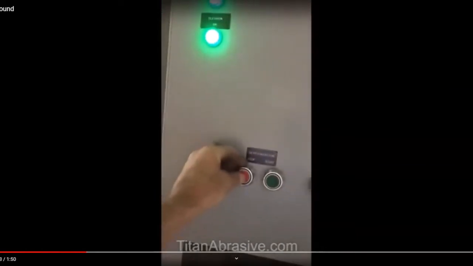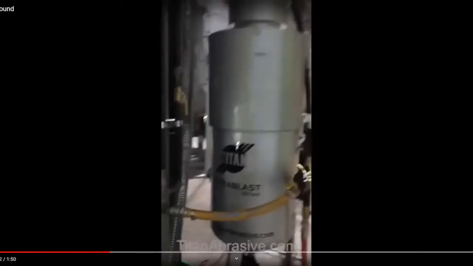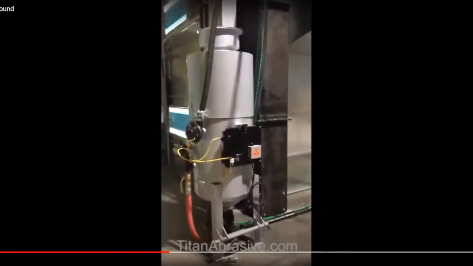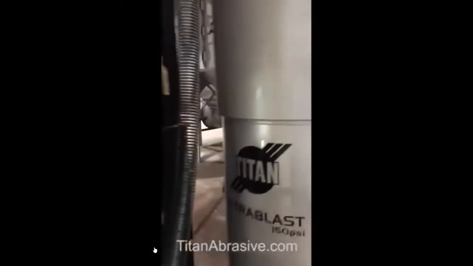There's another bucket elevator that feeds just a single operator room. This one has a single blast machine in there. Sometimes you can have multiples if you have larger rooms with multiple people in there. Again, the dust collection system feeds into the back of the room. There's that big bucket elevator again. At the top of the bucket elevator, you have what we call an air wash separator, which cleans the media as it falls through it, and then returns it back to that blast machine.